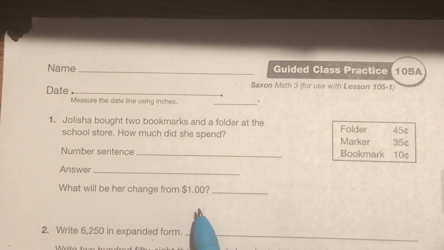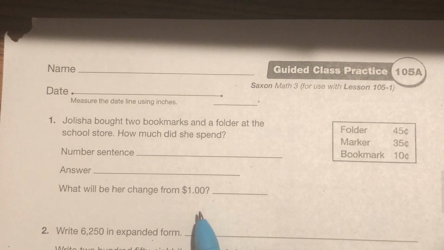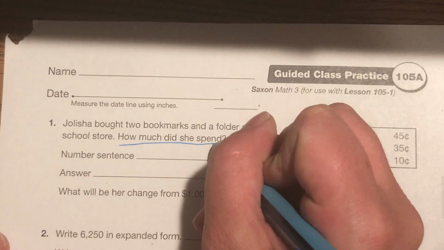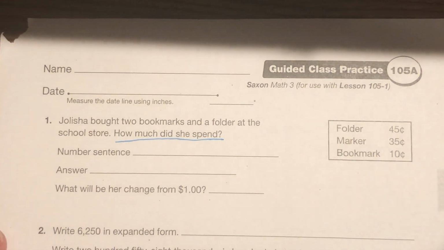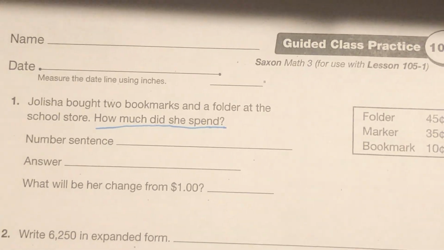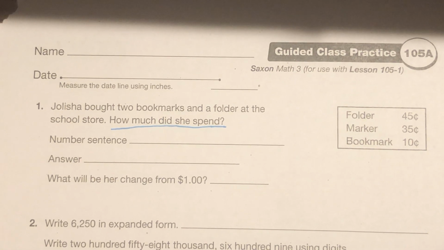Okay, so number 1. Jalisha bought 2 bookmarks and a folder at the school store. How much did she spend? So I want to make sure that I underline the question, spend, and I know I can make that assumption that spend is in money. So I want to make sure that my answer is going to be in money.